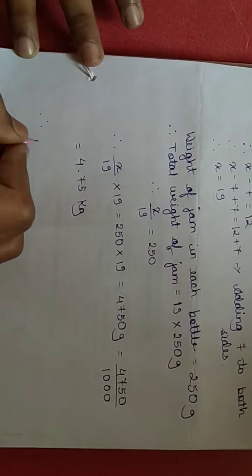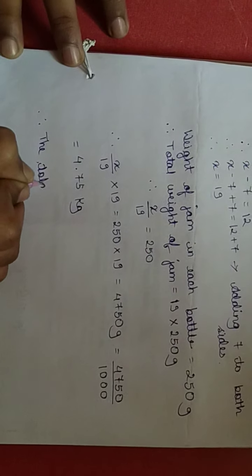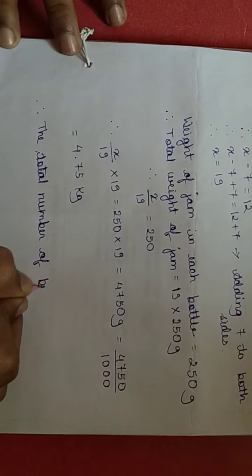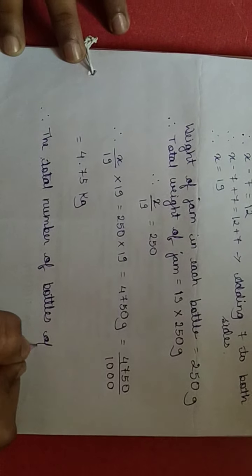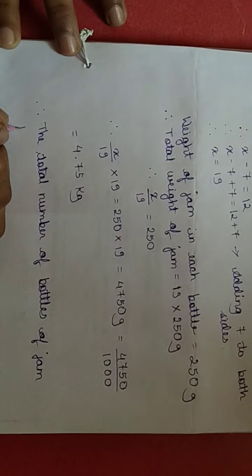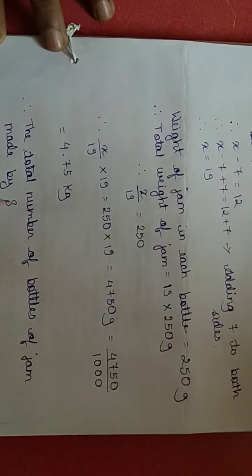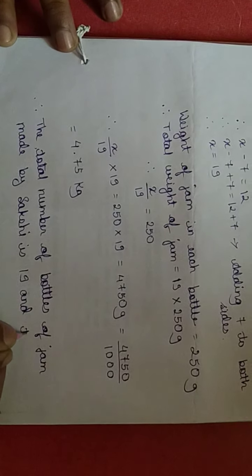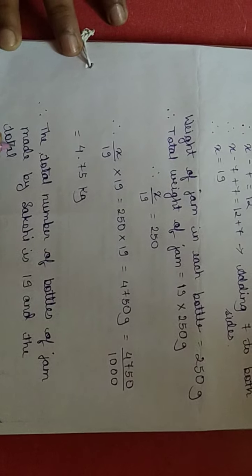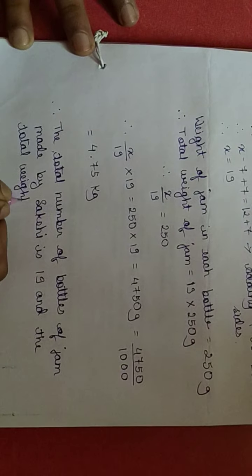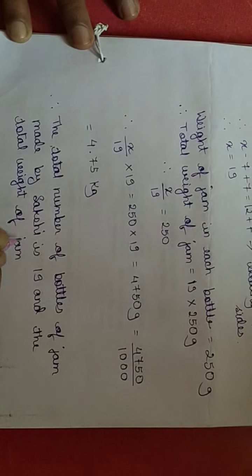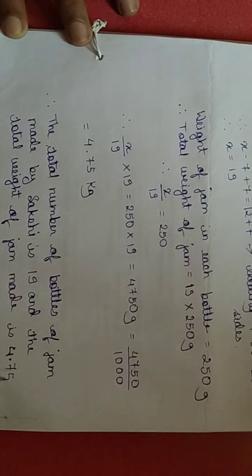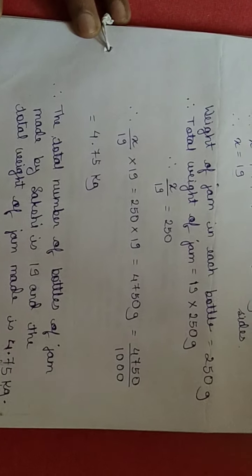Okay, so we will write the main sentence. The total number of bottles of jam made by Sakshi is 19, and the total weight of jam made is 4.75 kg.